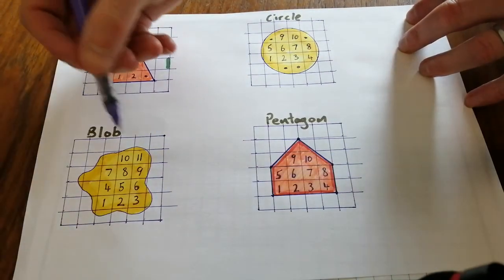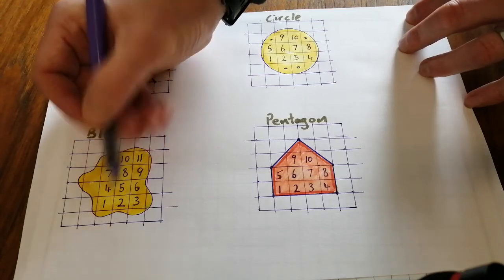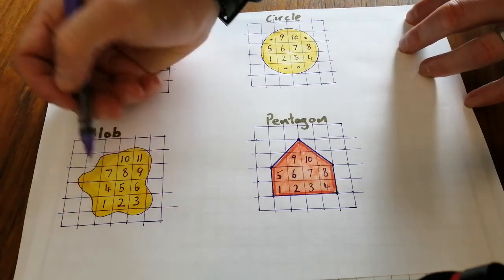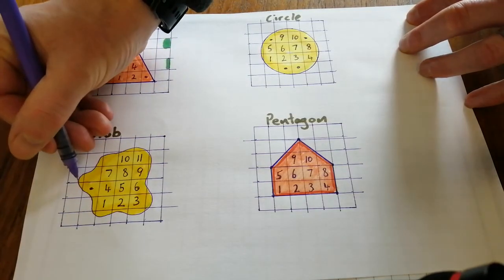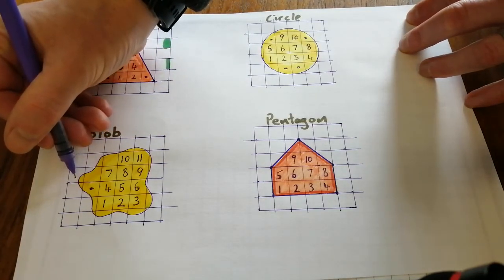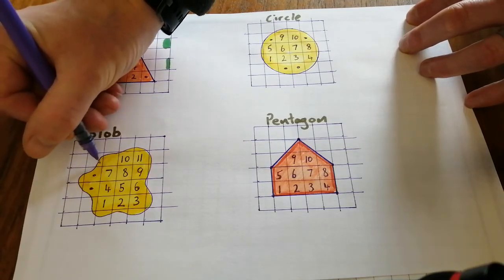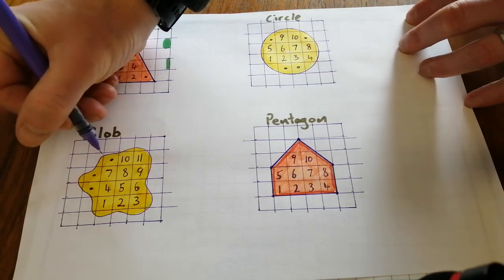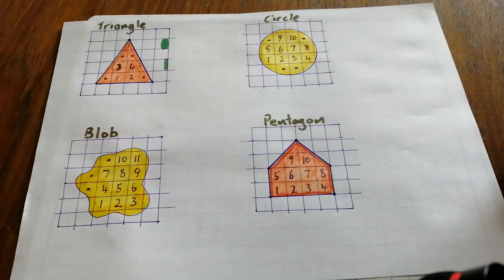If we go down to the blob, down at the bottom here, that's not half full, that's not half full, that's not more than half full. That one's mostly white, this one's definitely more than half full. These two little ones over here, they've just got a tiny little bit that's yellow, and this one here is definitely more than half full. That one's not, but this one definitely is. And then the ones around in the corner here, they're not more than half full.